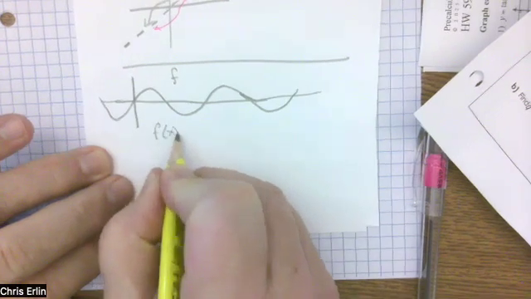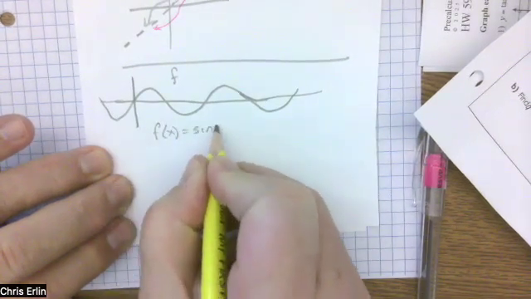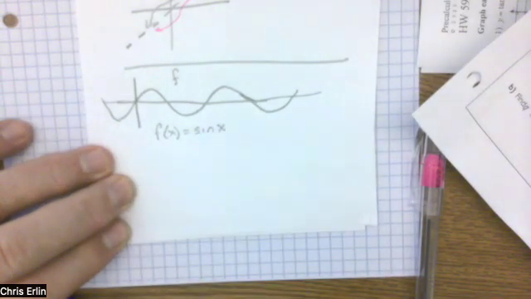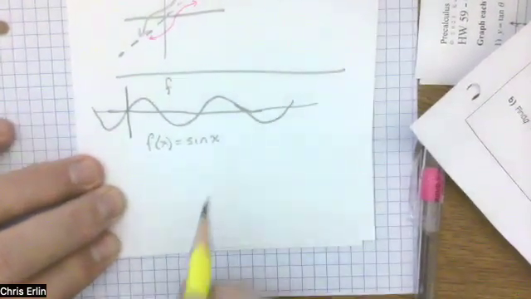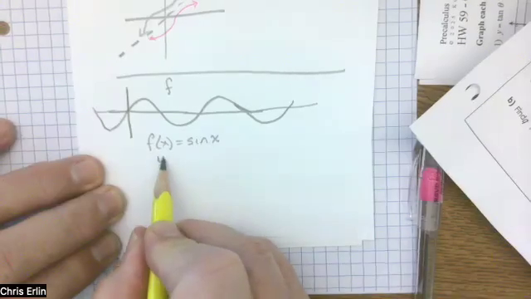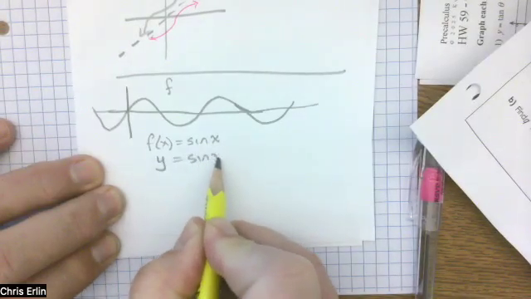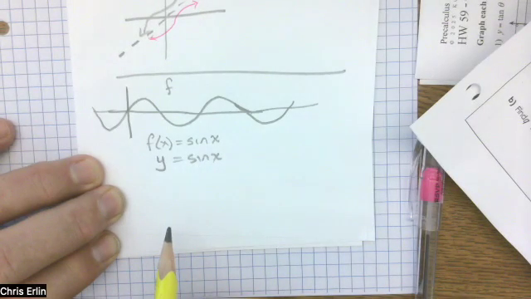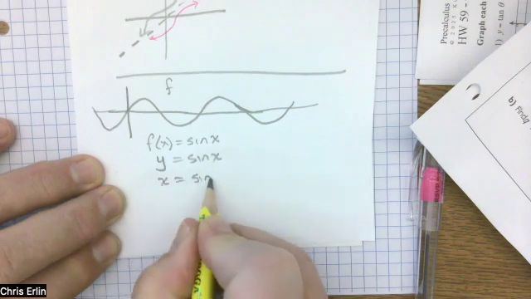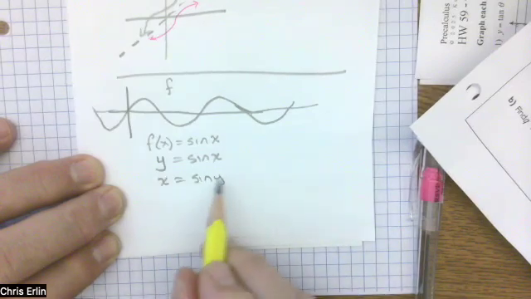So if I take the function f of x equals sine of x, how do I find the inverse? First change f of x to y, then swap x and y, and then solve for y.